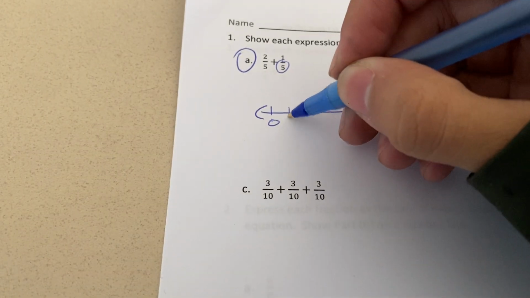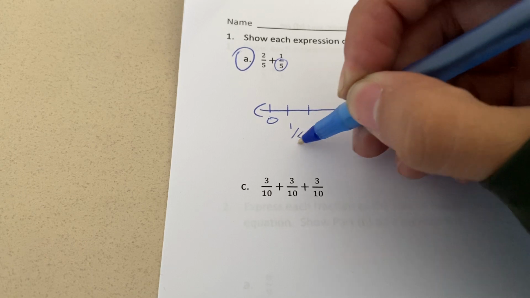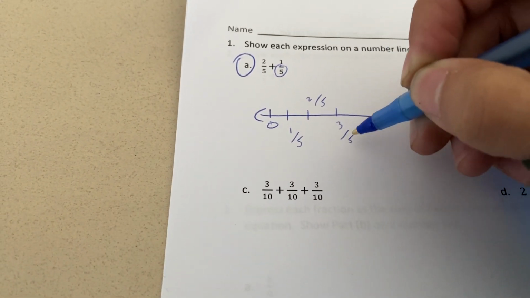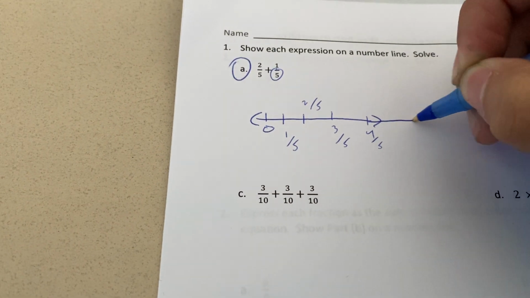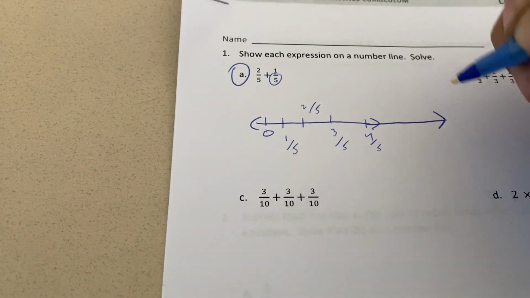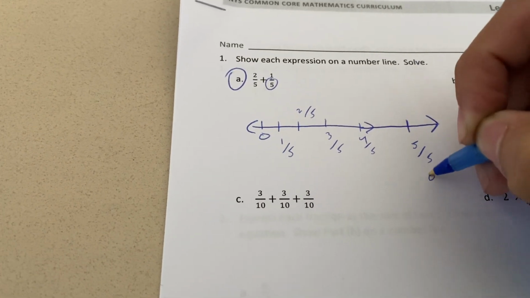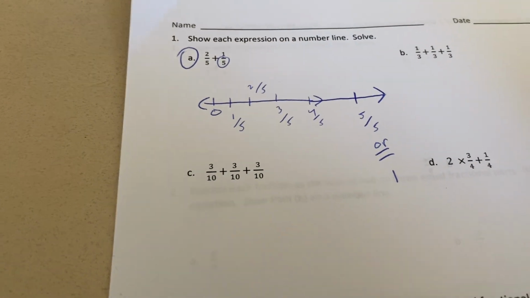So we have 1/5, 2/5, 3/5, 4/5, and I should have made my number line bigger, I'm sorry. And finally, 5/5, or what? Or the number 1, correct.